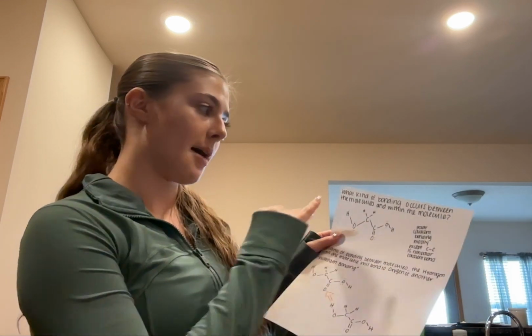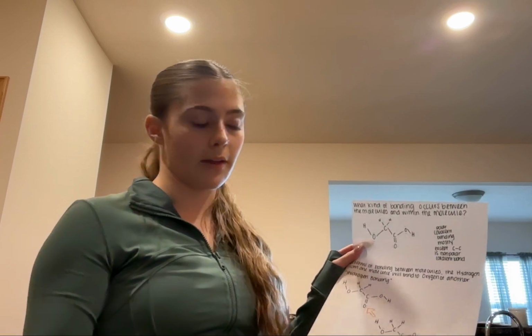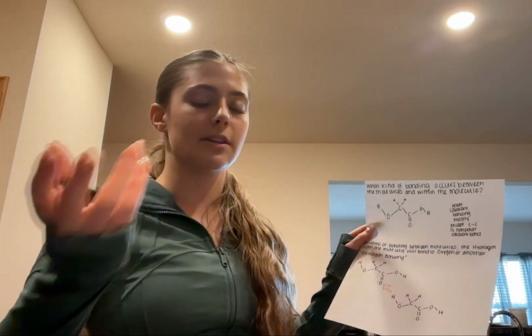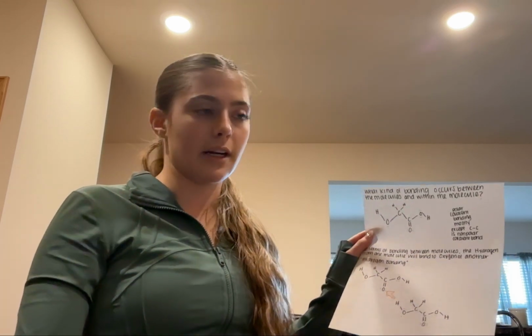Now, talking about bonding that occurs between the molecules and within the molecule itself, we'll start with what happens within the molecule. Mostly this is polar covalent bonding, except for the carbon to carbon, because they have the same electronegativity. This is still a covalent bond, but it is nonpolar.